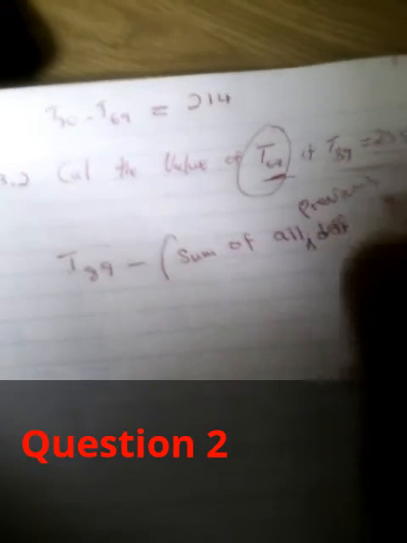Term 89 that they give us minus the sum of all differences, the sum of all previous differences.